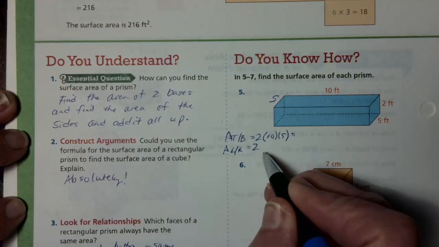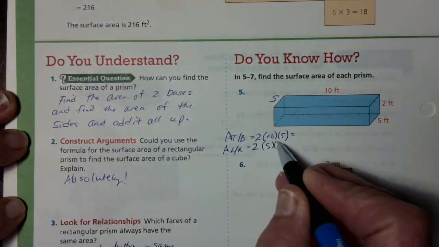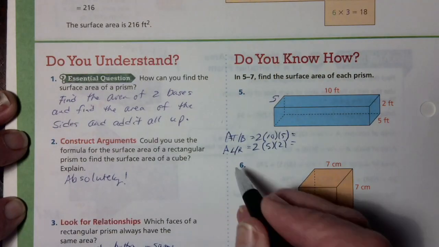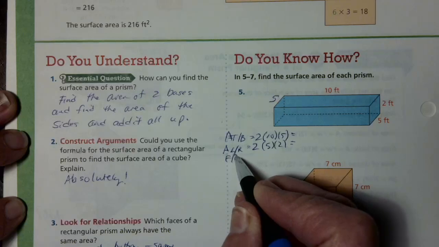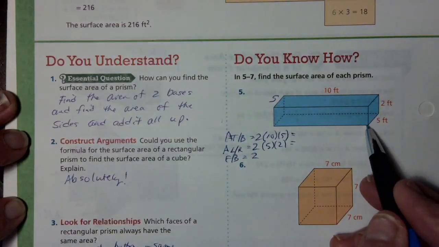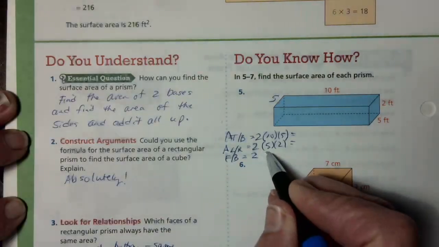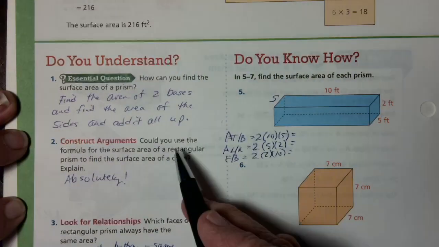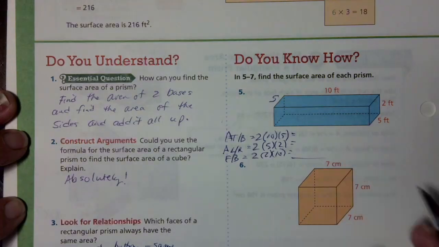I've got 2 of them. That's 5 by 2s. And then I need a front/back. So that's 2 of those. And this is a 2 by 10. 2 by 10. And I'm going to figure all of these up, and then I'm going to add them up.